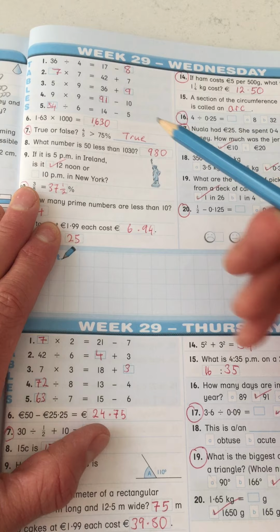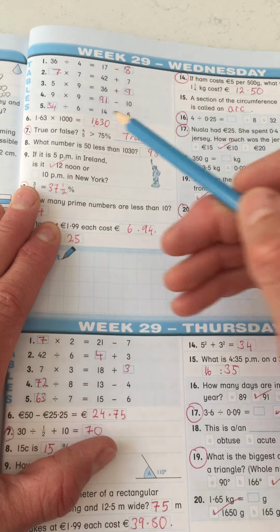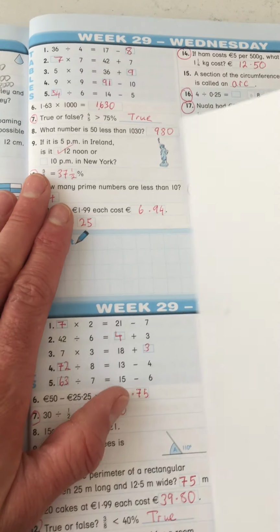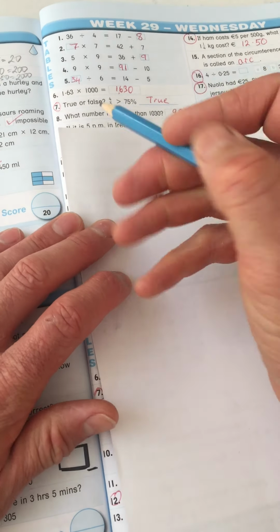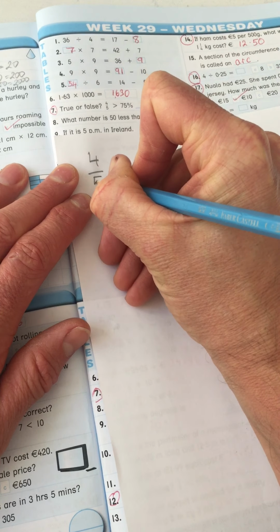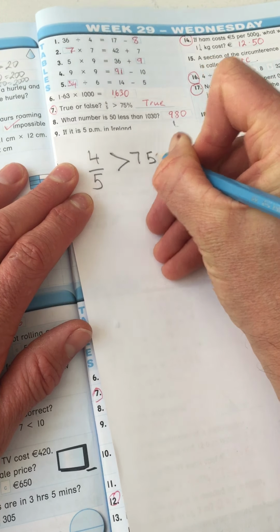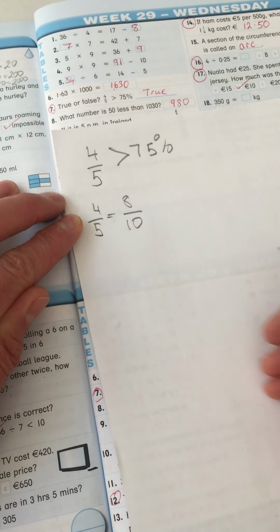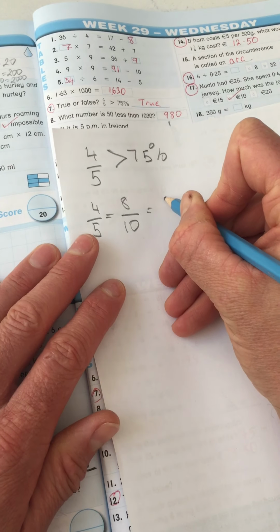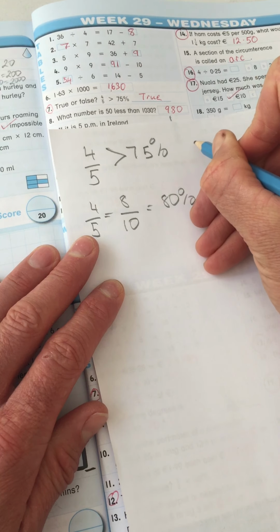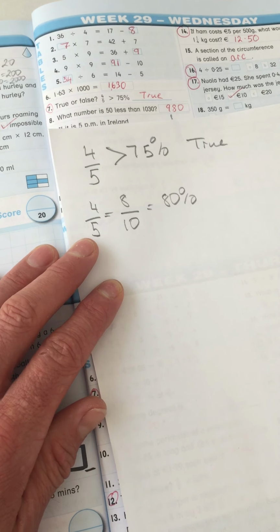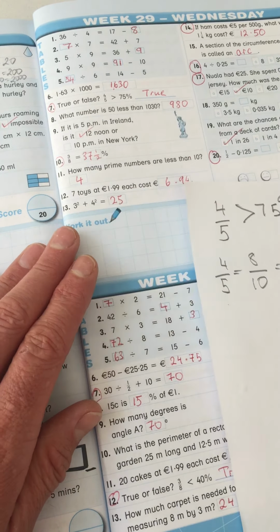And we're moving on to Wednesday, week 29, and I picked out a few sums here. Looking at number 7, true or false? It asks, is 4/5 greater than 75%? One's a fraction, one's a decimal. Let's change this fraction to a decimal. 4/5, it's equivalent to how many tenths? Well, it's equivalent to 8 tenths, and we know 8 tenths equals 80%, and yes, that is true. 80% is greater than 75%.